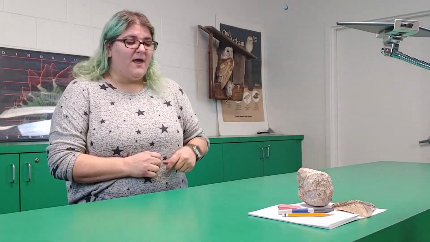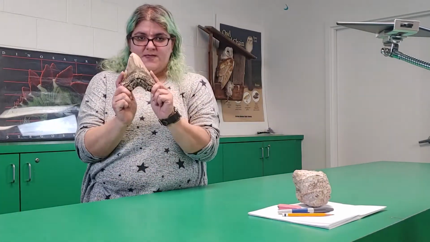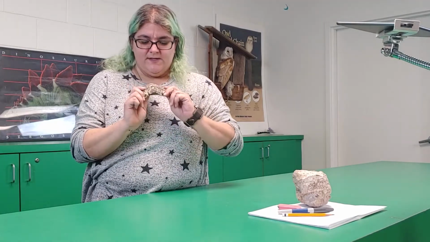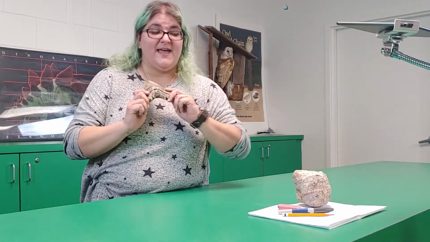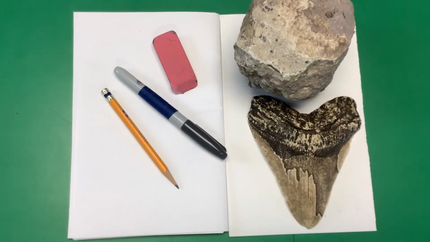Today we are going to continue talking about fossils like we did with the previous video, but today we are not going to be talking about the ammonite. We're going to be talking about this thing right here. So this is a shark tooth. It's a prehistoric shark tooth, specifically the megalodon. I'm sure you guys have heard of that before.